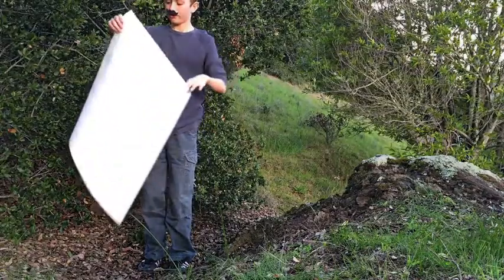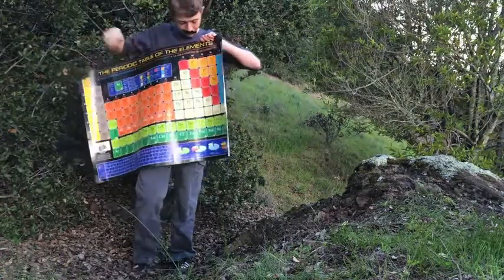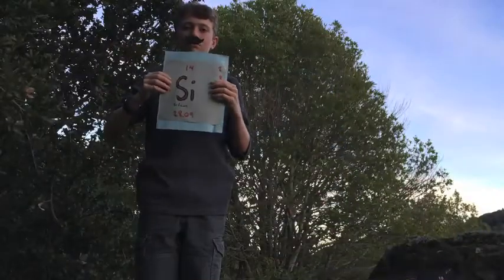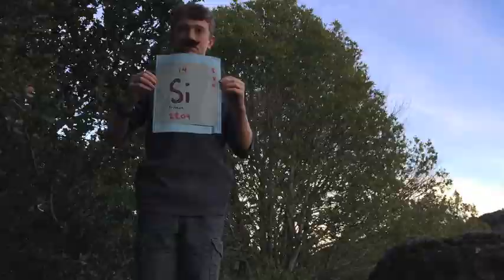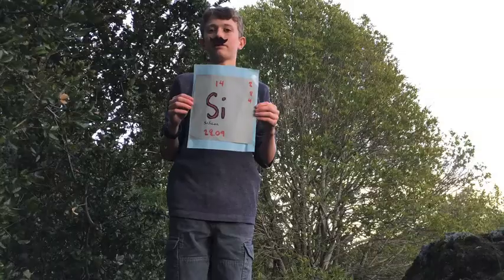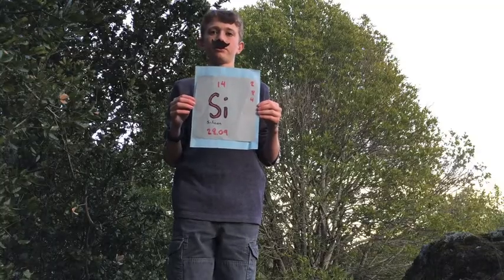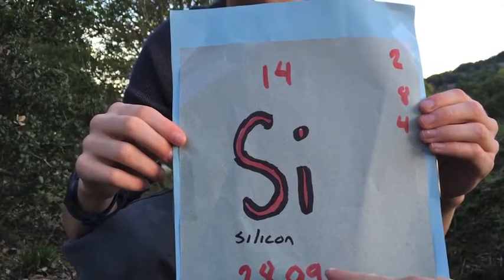Silicon is the 14th element in the periodic table. It has 14 electrons and 14 protons. The most common isotope of silicon is silicon-28. What's an isotope? Isotopes are the different versions of an element, each version with a different number of neutrons. So that's that number that says 28.09.